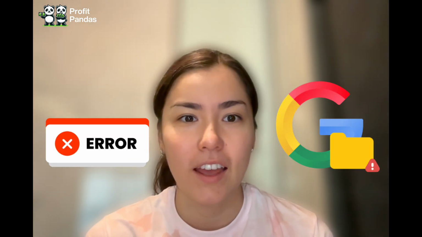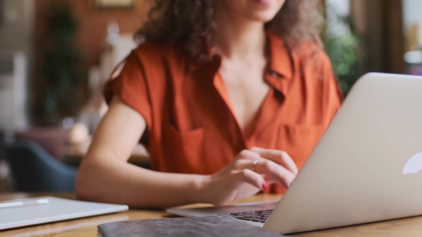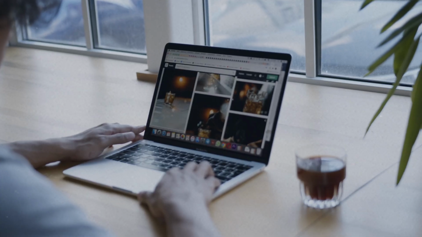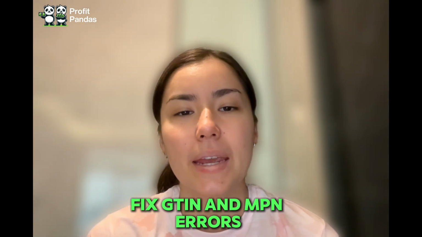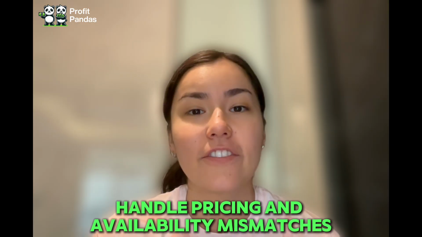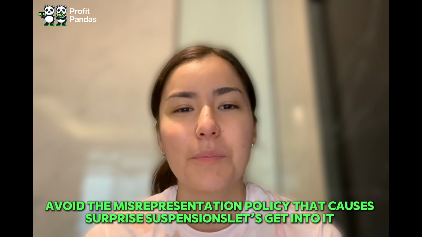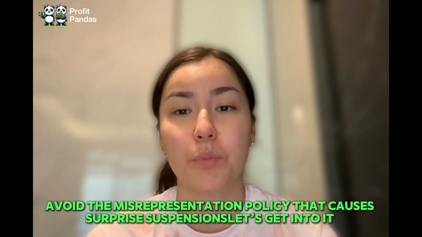If your products keep getting disapproved or your Merchant Center suspended, it's not a glitch. It's because your setup's got errors and Google's strict. Most Shopify owners install the Google app and think they're done, but Google still blocks their listings because of GTIN issues, price mismatches, or sketchy looking pages they didn't even realize were a problem. In this video, you'll know how to fix GTIN and MPN errors, handle pricing and availability mismatches, and avoid the misrepresentation policy that causes surprise suspensions. So let's get into it.